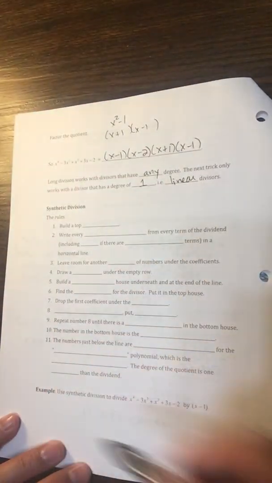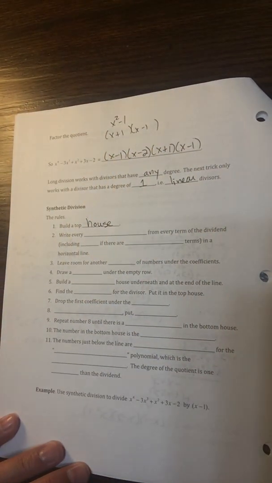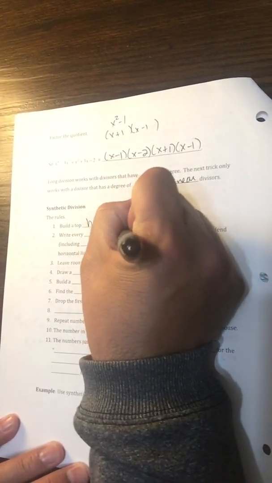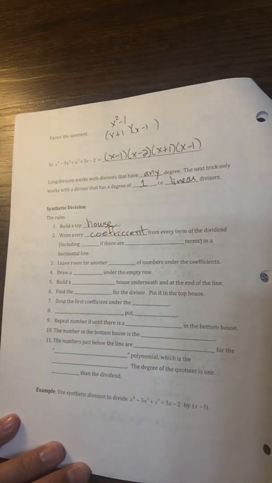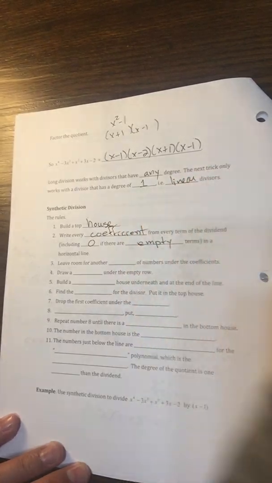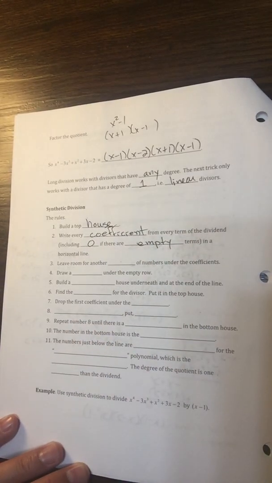Okay, here are my Larson directions for how to use synthetic division. You ready for this craziness? Build a top house. Of course, you build a top house. And then you write every coefficient from every term of the dividend, including a 0 if there are empty or missing terms, in a horizontal line. So you build a house and you write coefficients in a horizontal line, and don't forget zeros if you're missing terms.